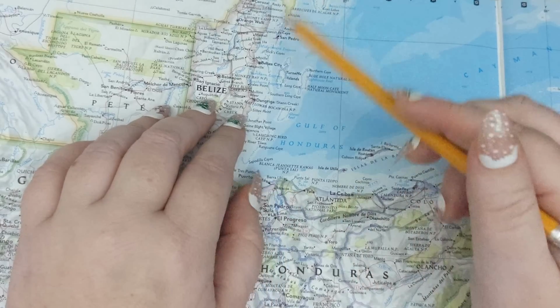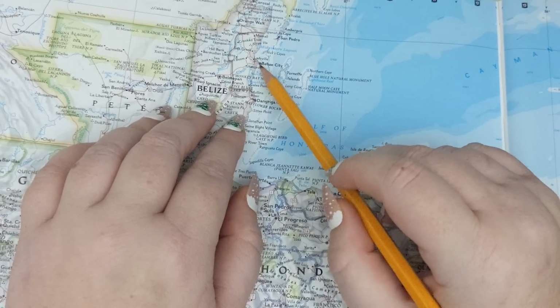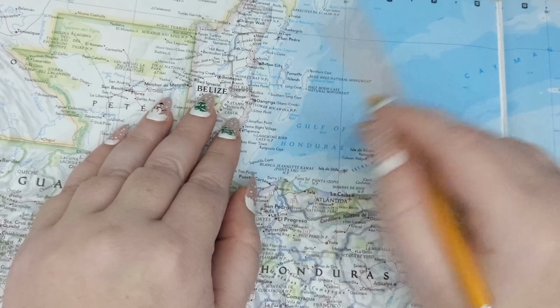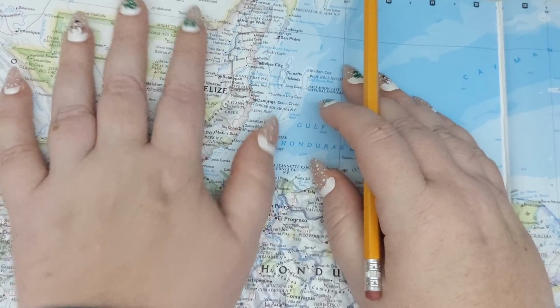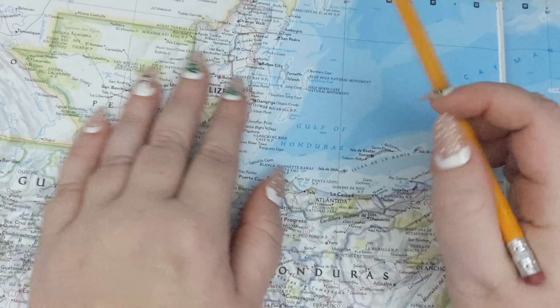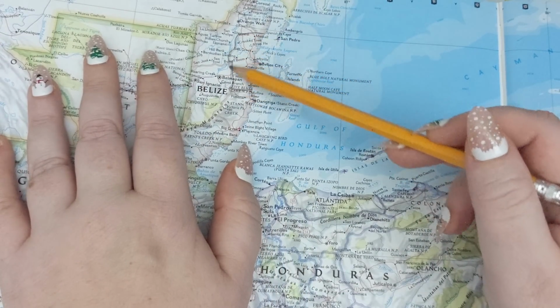Because the capital of Belize District is Belize City, you can see there, which is actually the largest city in Belize. We'll talk about why that is in its history. But Belize District is actually really beautiful. It's very forested the more inland you go.